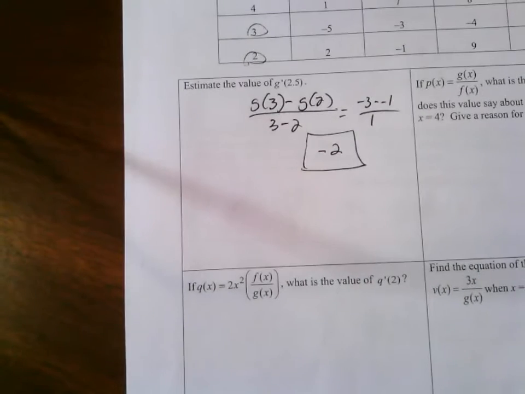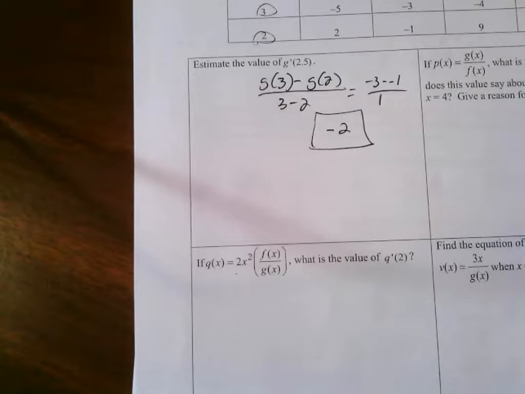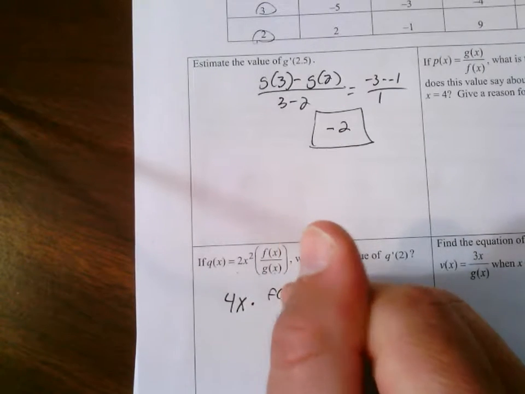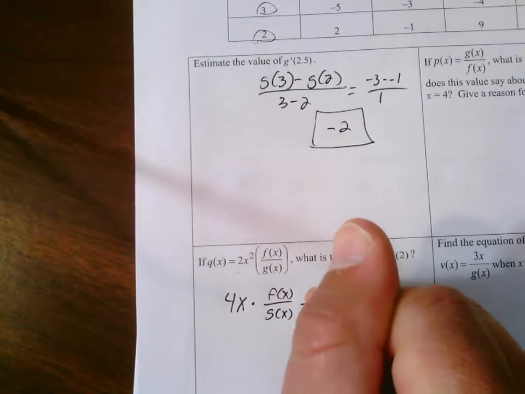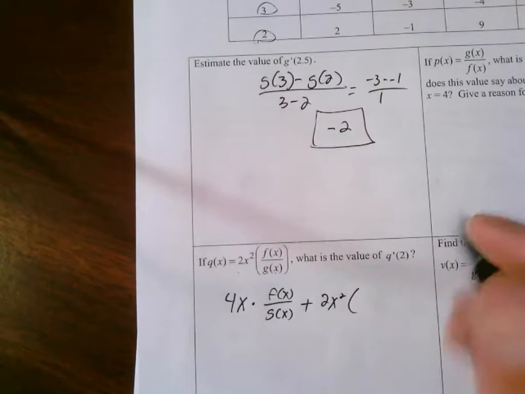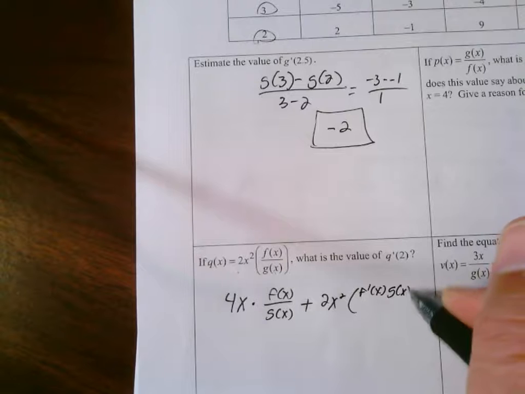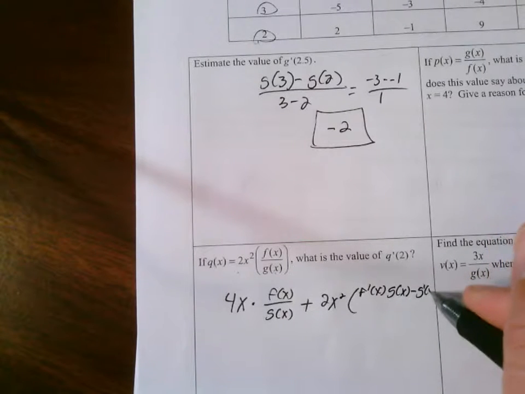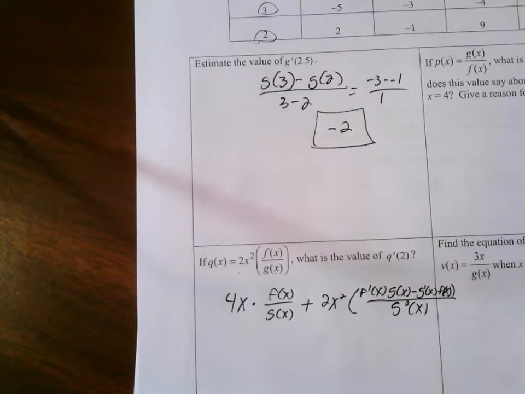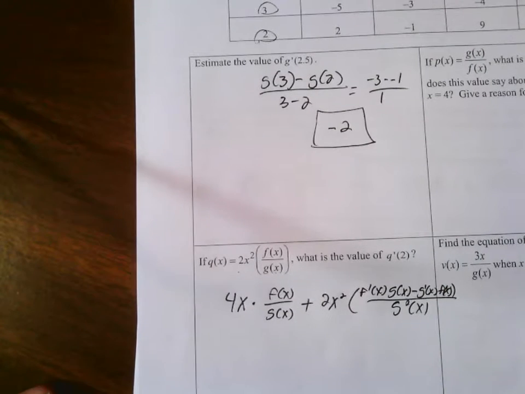Here I have a product, and inside the product rule I'm going to have a quotient rule. So I get 4x times f of x times g of x plus 2x squared, and then in here I'm going to have a quotient rule. So I'm going to have f prime of x g of x minus g prime of x f of x, all that over g squared x. And I want to know when x equals 2.